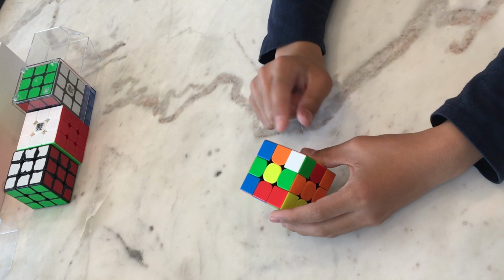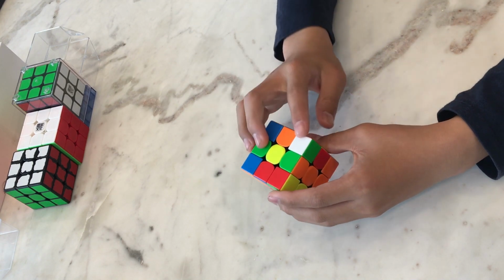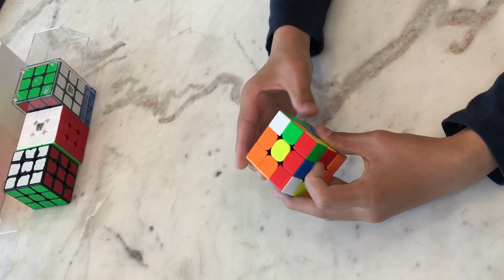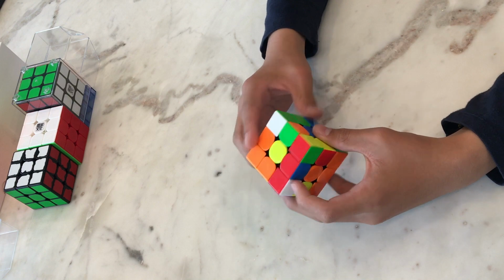What Eric meant by however many U or U primes is necessary is that you can have only one U prime, or you can have a U2 to finish the F2L pair.